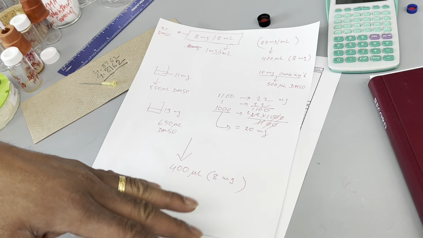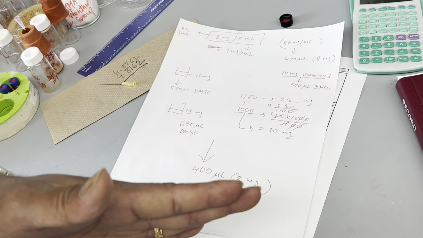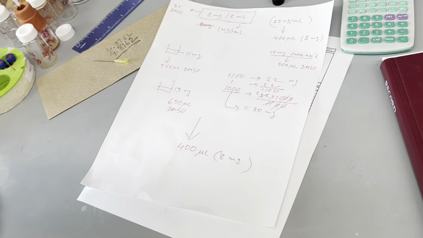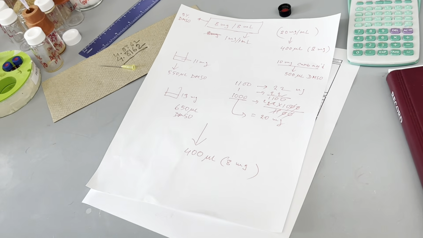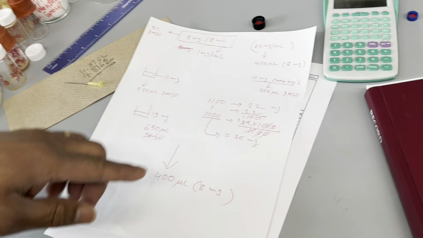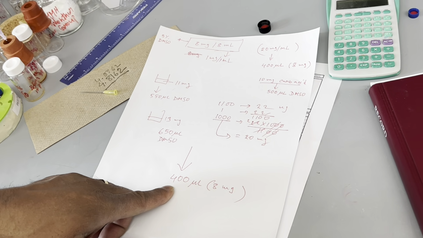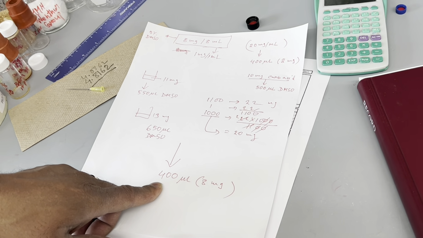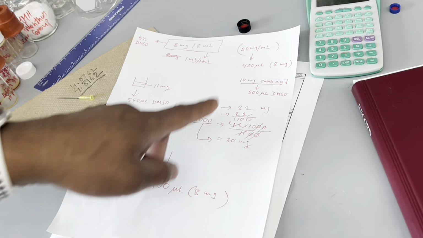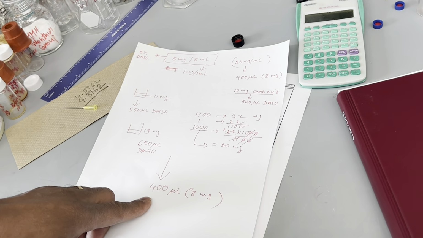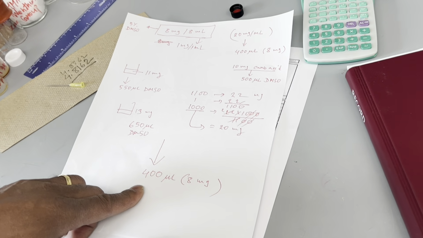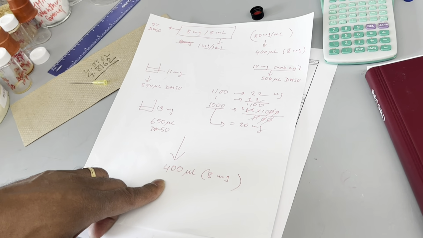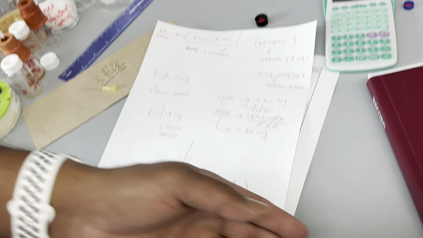Now, if you want to make 10 mg per 10 milliliter, like 1 mg per milliliter, you need the volume of 10 milliliter. In that case, you have to have 10 mg. Then you have to take 500 microliter to start with. First, make the 20 mg solution, and then start with 500 microliter. You get it? Yeah. Okay.